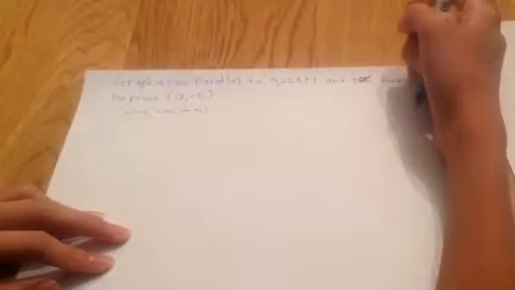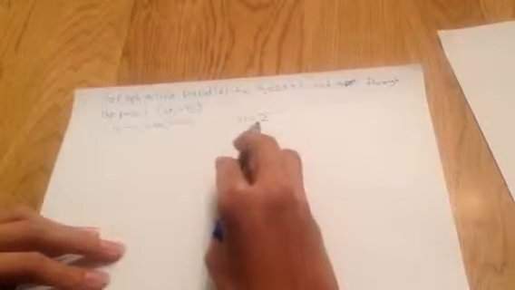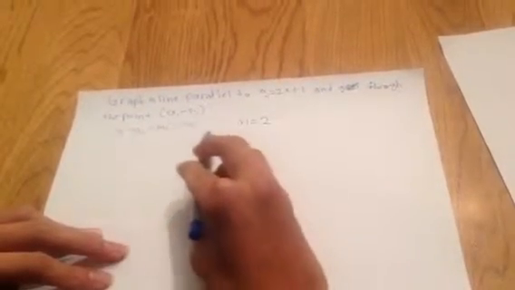Today I'm going to be showing you how to graph a line parallel to y equals 2x plus 1 and goes through the point 0, negative 5. Now in this equation we're going to be using point slope form, which is y minus y1 equals m parentheses x minus x1. Now the slope isn't going to change since the line is parallel, so m is going to equal the slope, and I just said that the slope is going to be the same, so the slope is going to be 2. Then we plug in our point and our slope into our point slope equation.